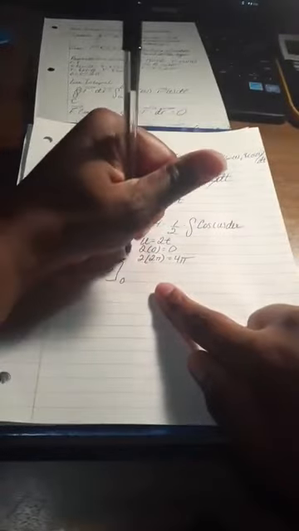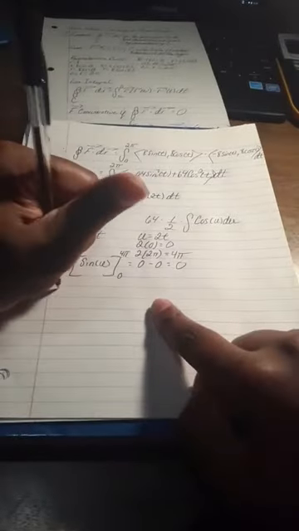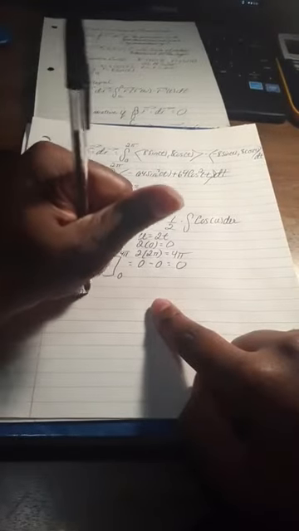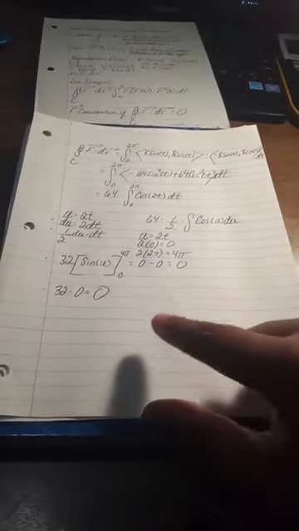Now we'll need to change the limits. So remember, u was 2t, so we change the limits. So we'll sub in a 0, which obviously gives me 0. Then we'll sub in a 2 pi, and that gives me 4 pi. So now this is from 0 to 4 pi. Now remember, sine of 4 pi is 0. Sine of 0 is also 0. So we'll just simply get 0. Then we'll have to multiply the constant by 0, which is also 0.